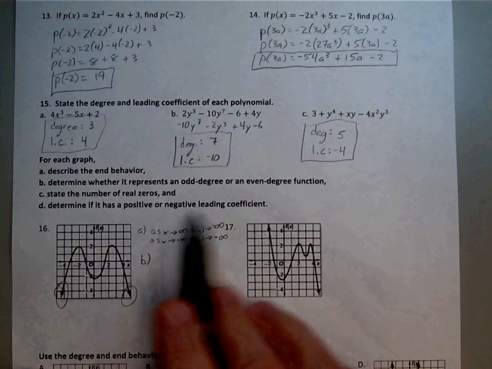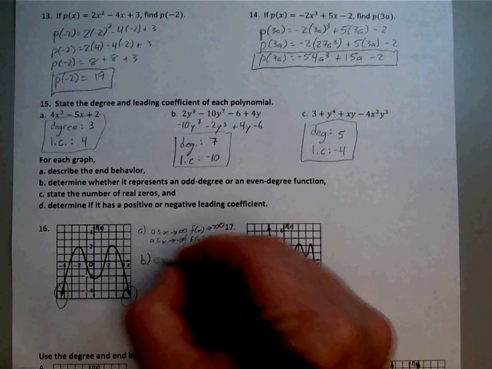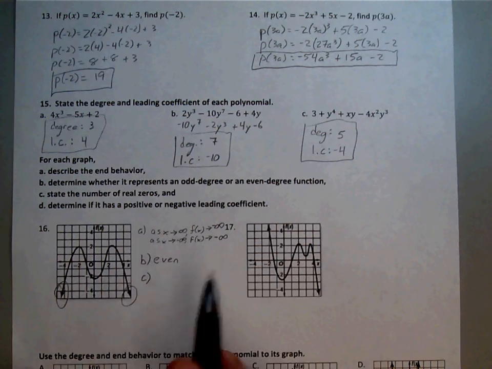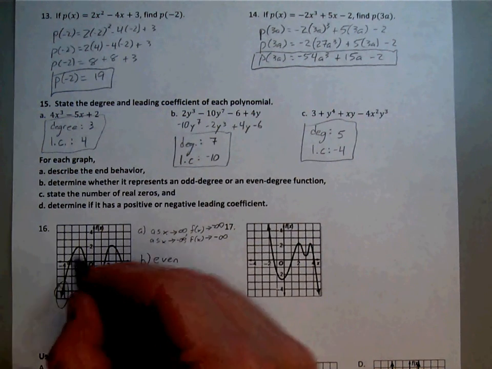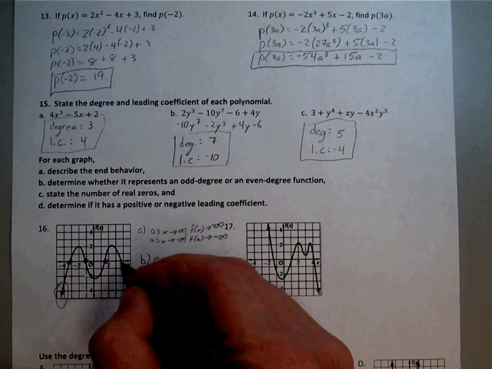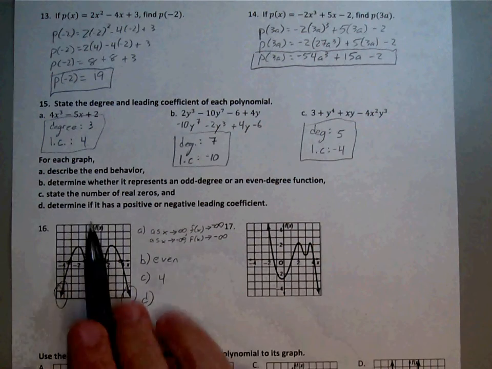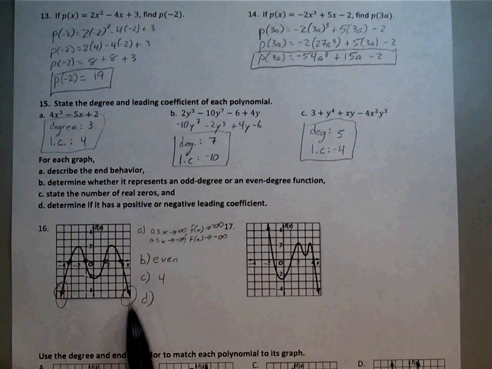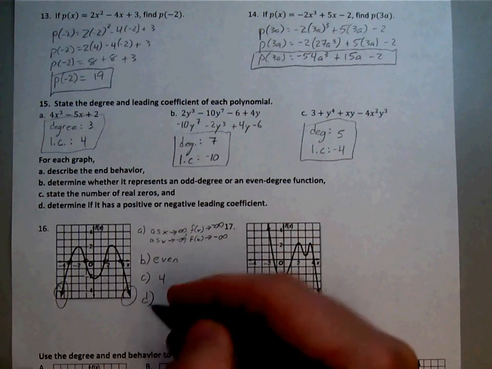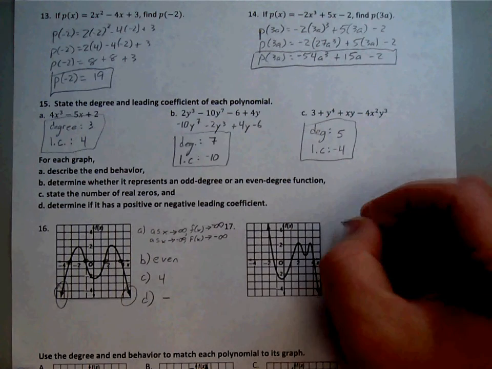Part B. Odd or even. Since both sides are pointing the same direction, that means it's even. C, the number of real zeros. How many x-intercepts are there? Well, there's 1, 2, 3, 4. So there's 4 real zeros. D. Determine if it's positive or negative leading coefficient. To determine that, you look at the right end. The right side, it was pointing down. That means it's negative. If it was pointing up, it would be positive.